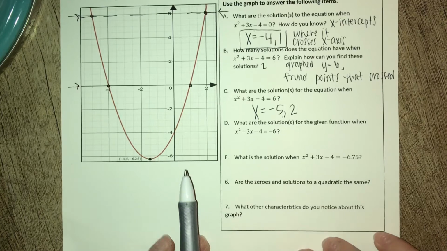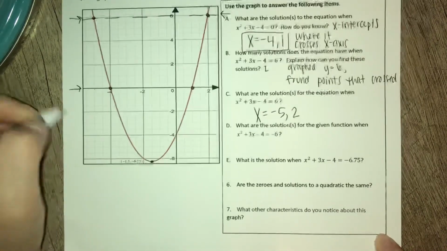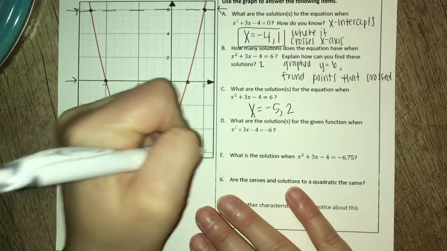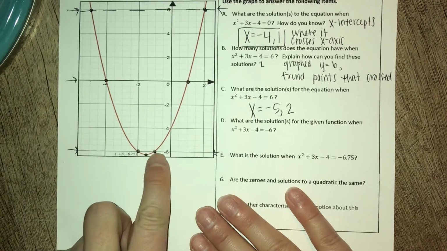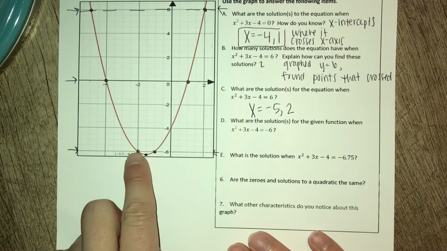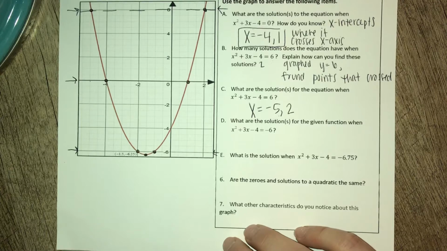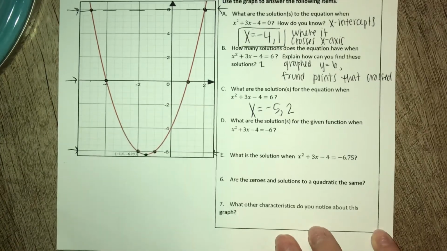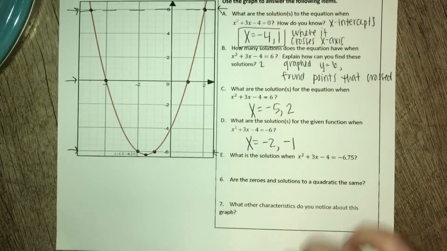D is saying, when we look at our function, x squared plus 3x minus 4, we want to know how could I get an answer of negative 6. So I'm going to look for y values that are negative 6, which would be at this point here and this point here. If I plug in a negative 2 or a negative 1, I would get out a negative 6. So my two solutions would be when x equals negative 2 or when x equals negative 1.